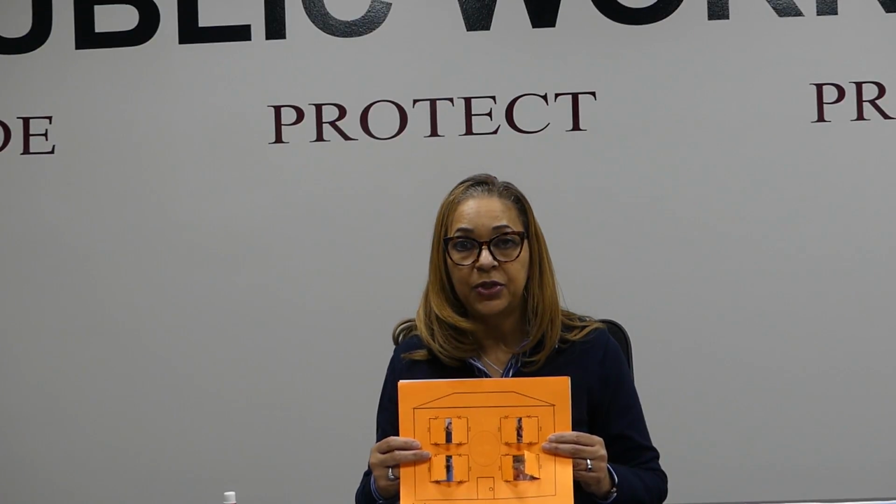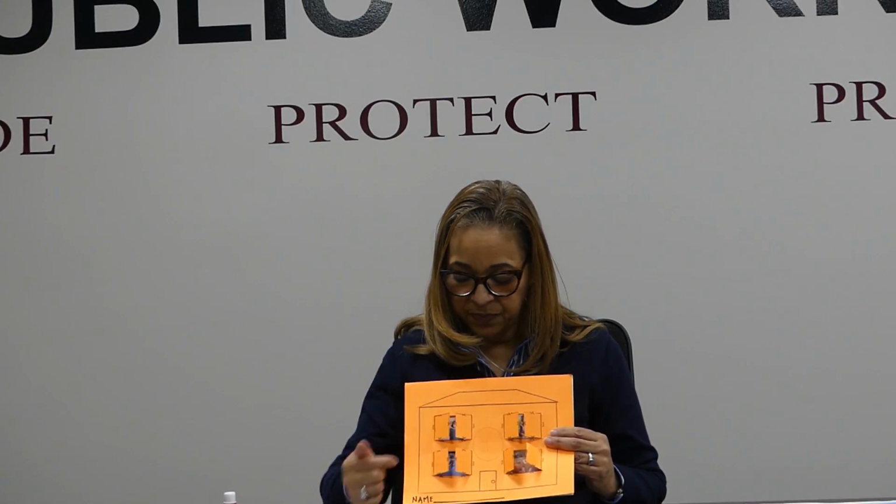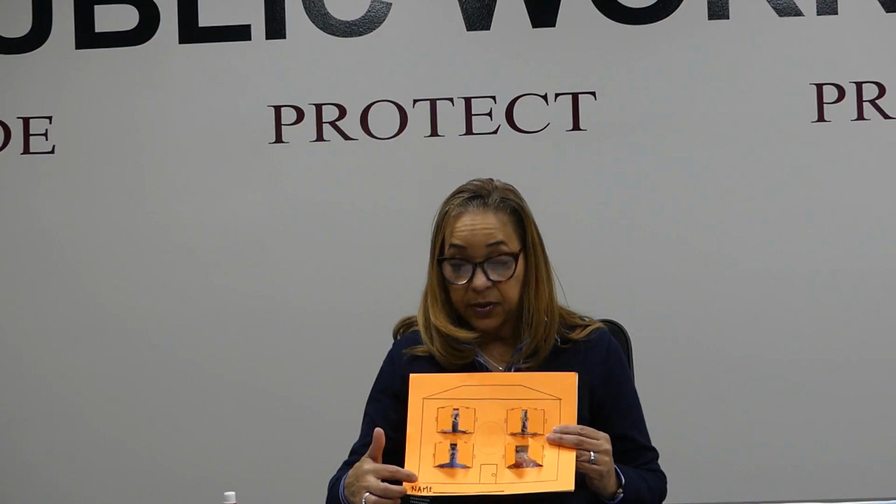Something else we can do, the circle in the center. We would like for you to draw a picture of you and your family in the center here. You can also color your house. You can put some flowers. But this is your house of seasons.